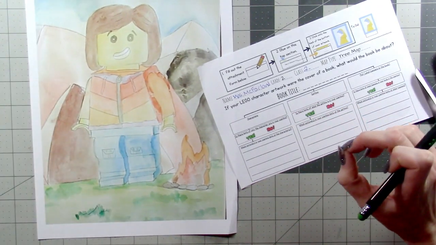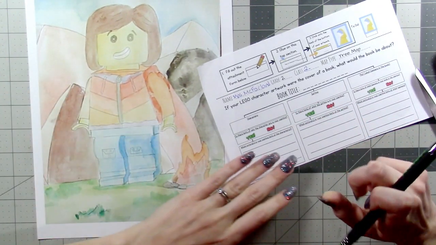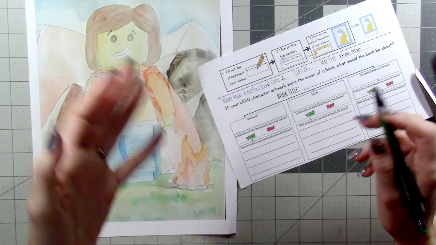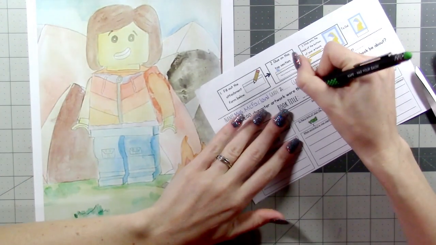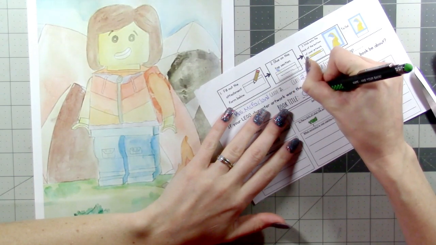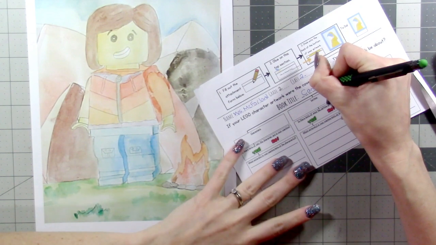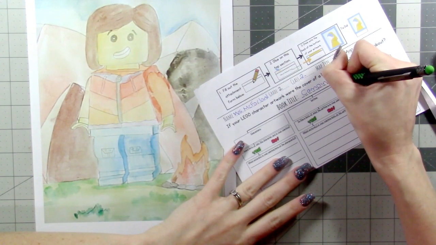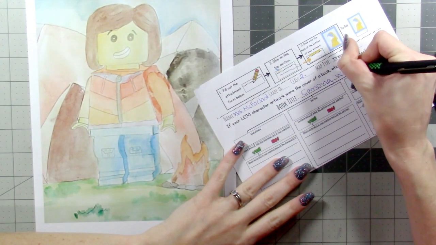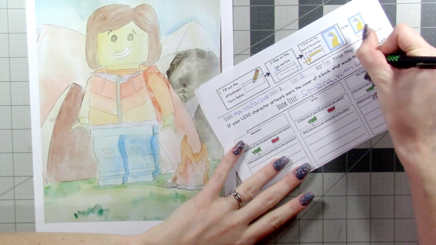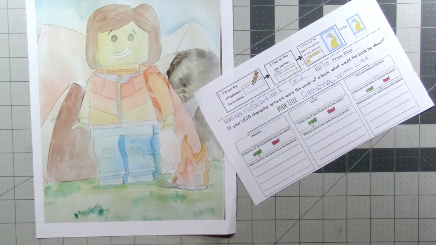So mine would probably be Camping with Lisa. That's what I'm calling my Lego person. But you need to write down your own book title. Do not write down Camping with Lisa. That's mine. Don't take mine. Okay.